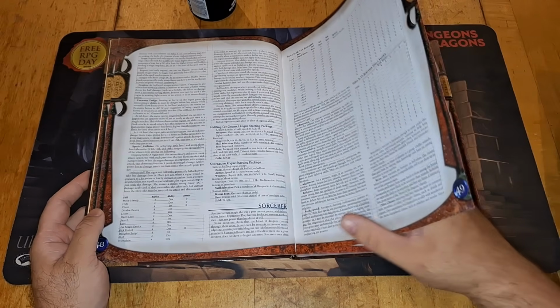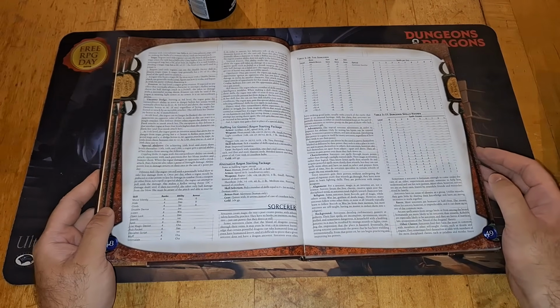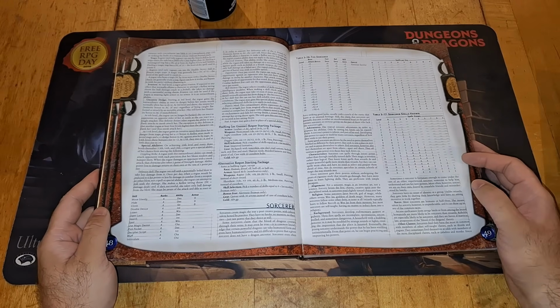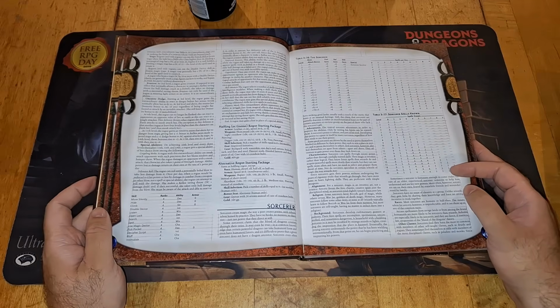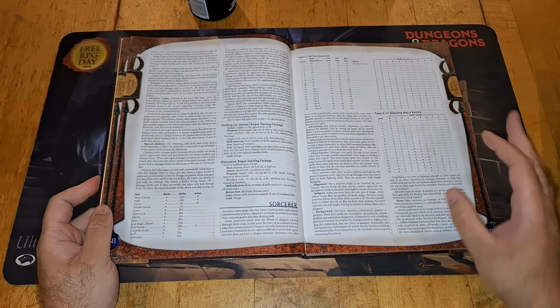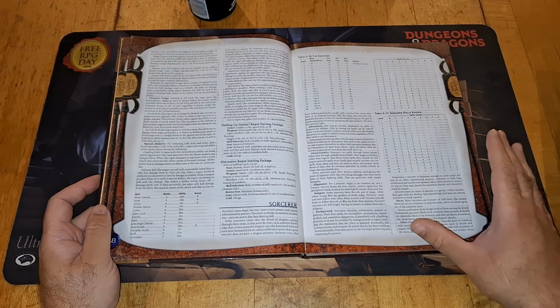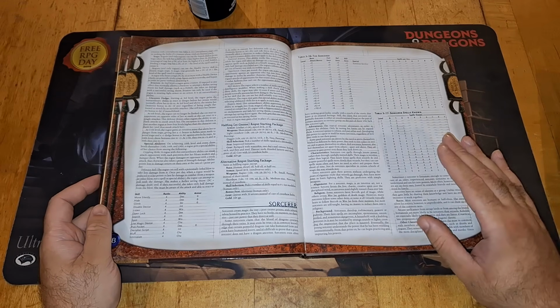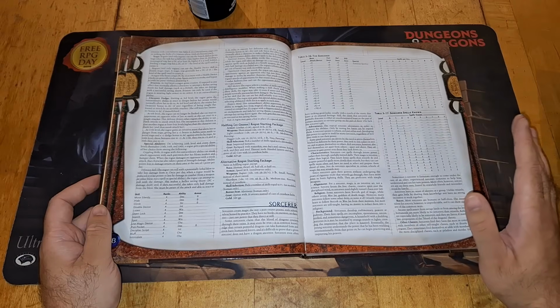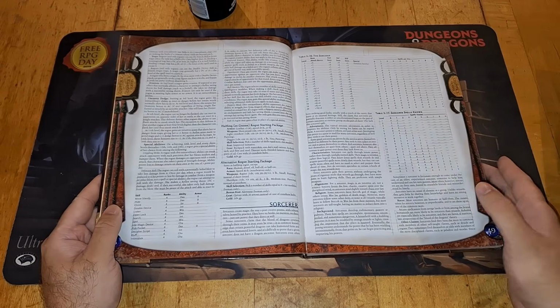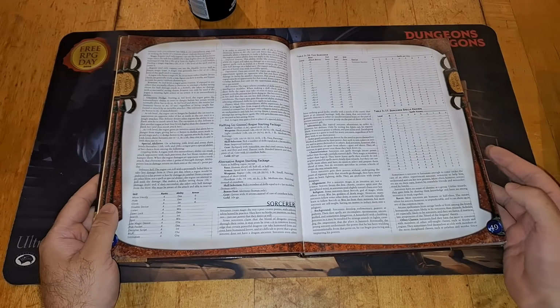Improved Evasion is basically the next level up, where even if you fail the roll, instead of taking full damage, you would only take the half damage that everybody else would take on a successful save. So a failed save with Improved Evasion is the same as a successful save for anybody without the evasion ability. And of course, if you succeed, you still take 0 damage. So that's one thing to note there.